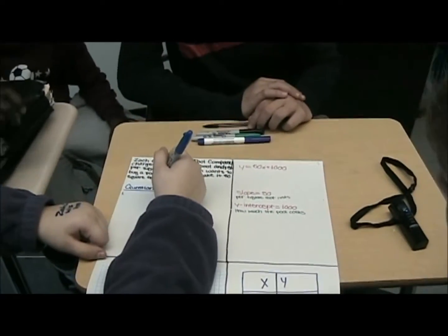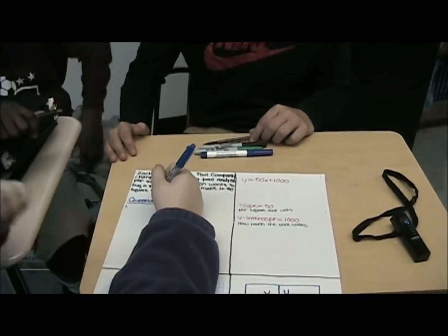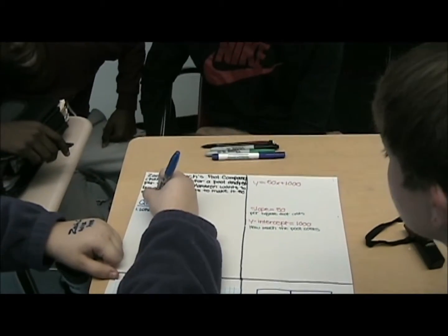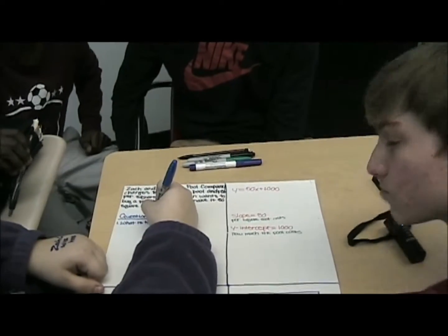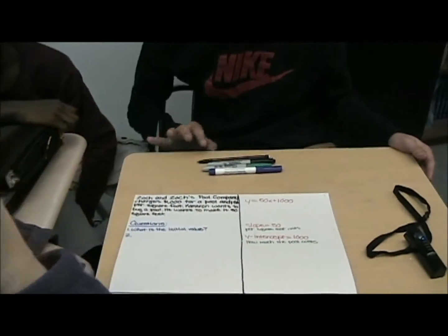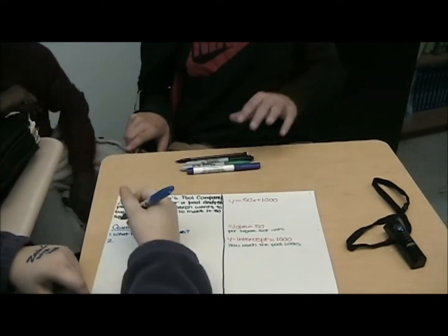What is the y-intercept? The initial value. Question 2. What is the function?